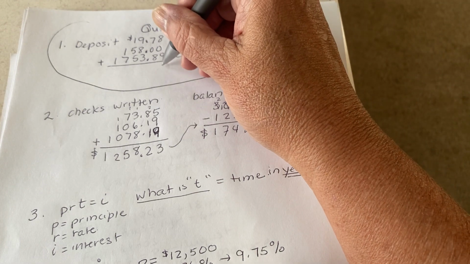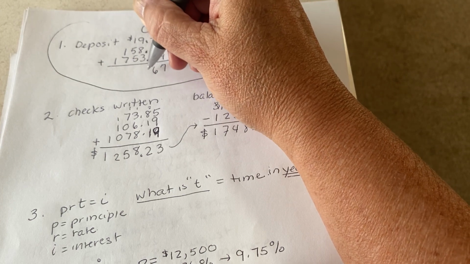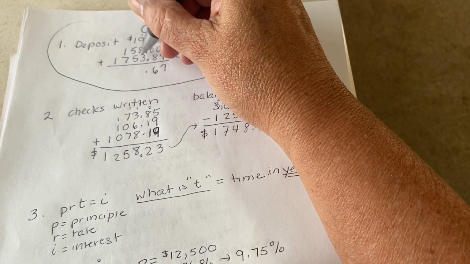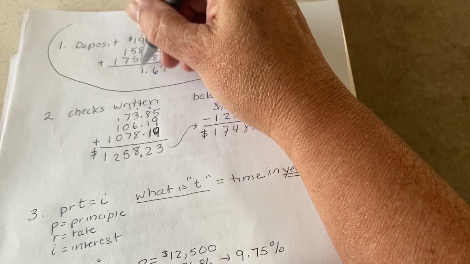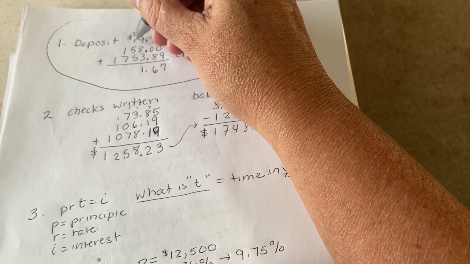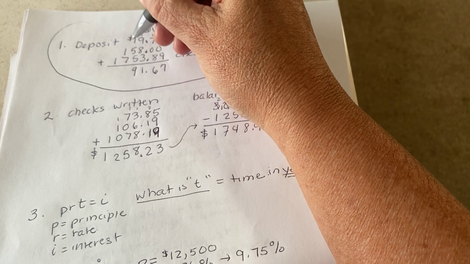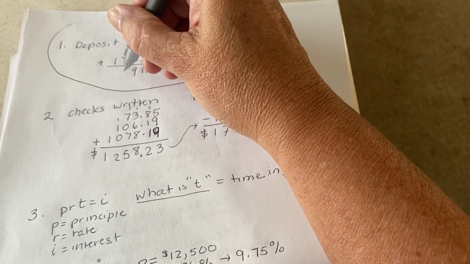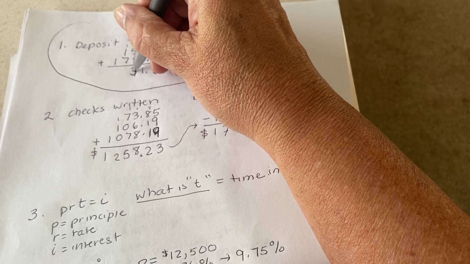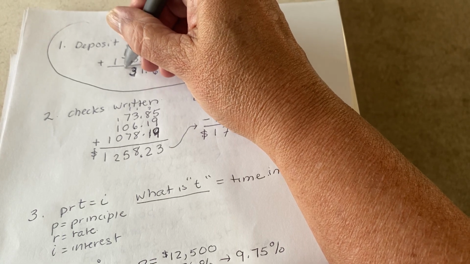Good, check. I'm starting to do this. Sorry. 10, 11, 12, 13, carry the 1, 9.